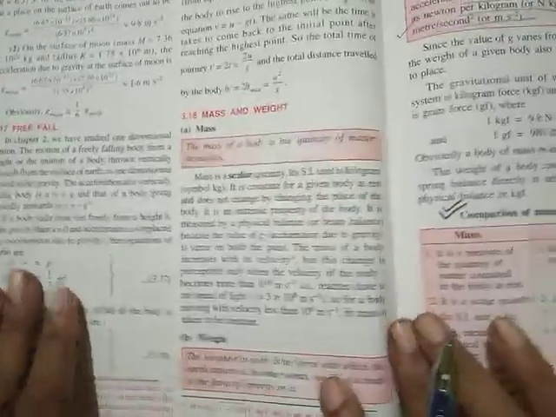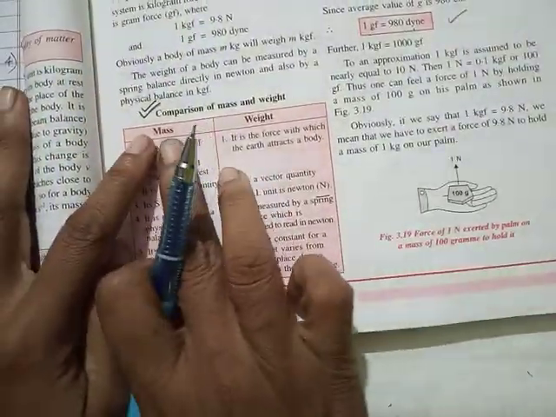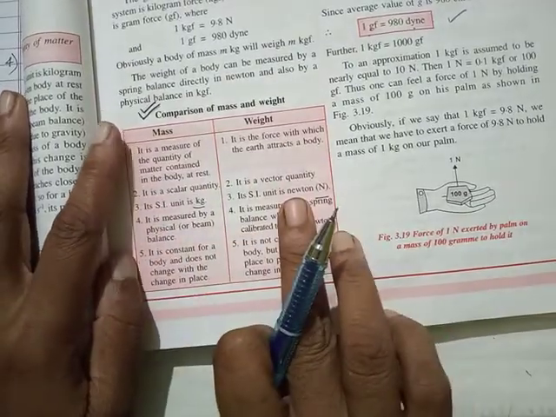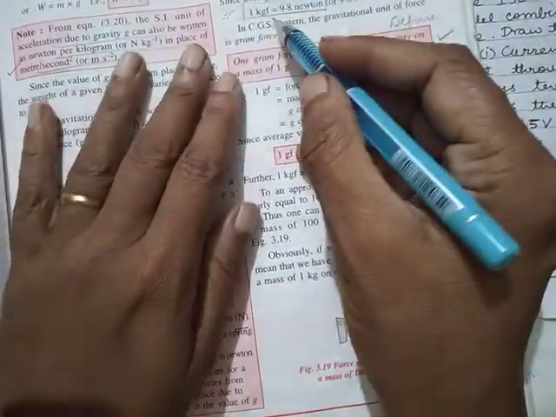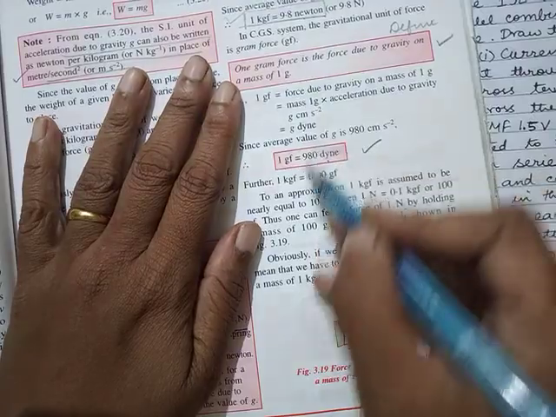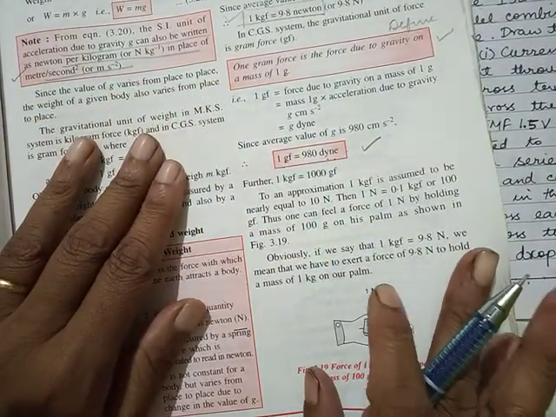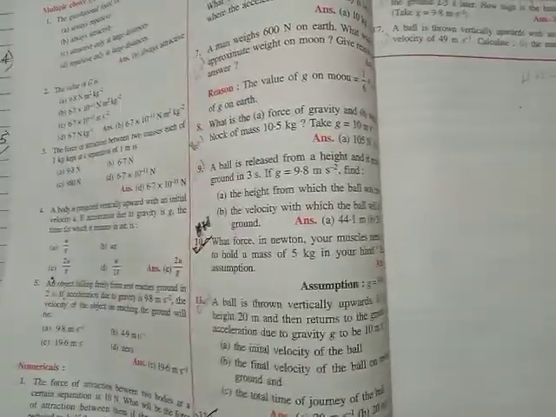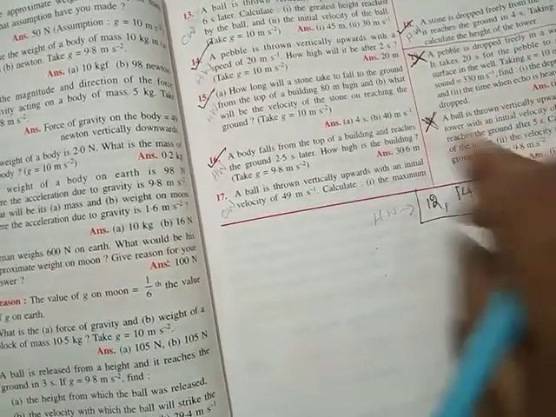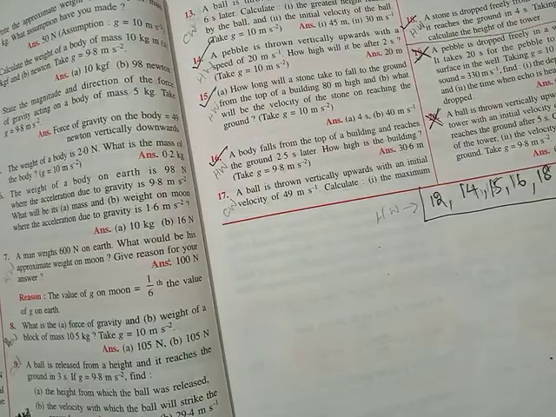Now regarding free fall, all numericals only will come. Mass and weight, it's a very familiar one. Just study this comparison of mass and weight. And 1 kgf is 9.8 Newton and 1 gram force is 980 dyne. That's all. Okay, and then come straight to the numericals, and you have numericals from 1 to 18, 19 and 20. 20 is not there in the syllabus, you can just cancel it out.